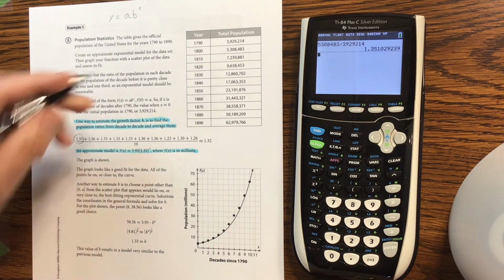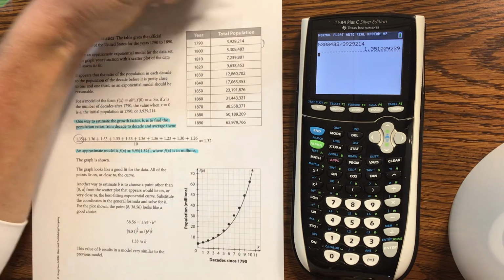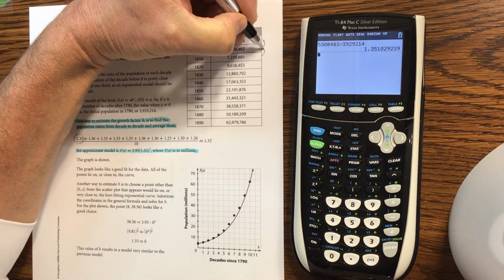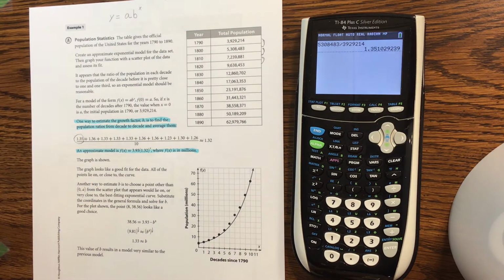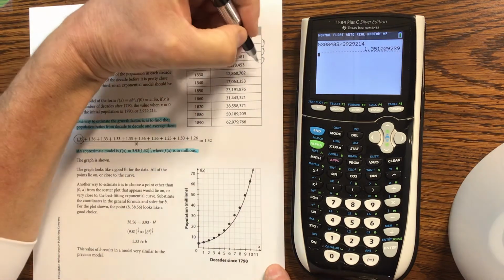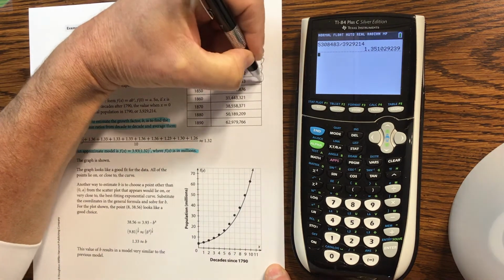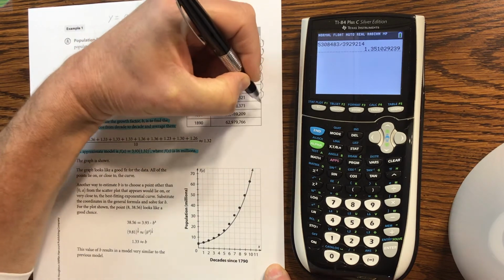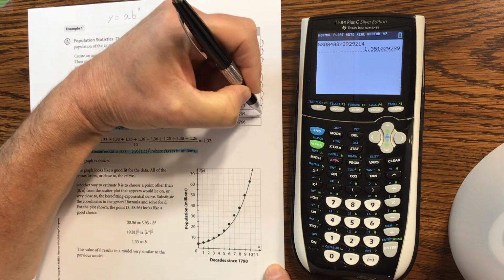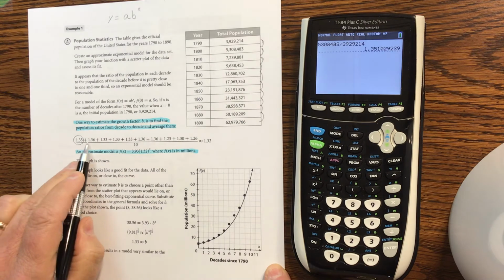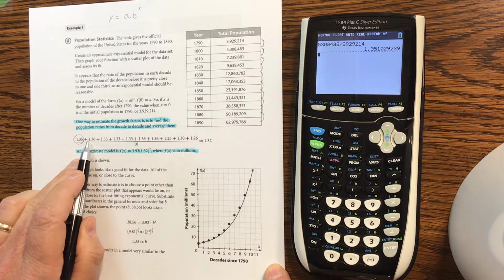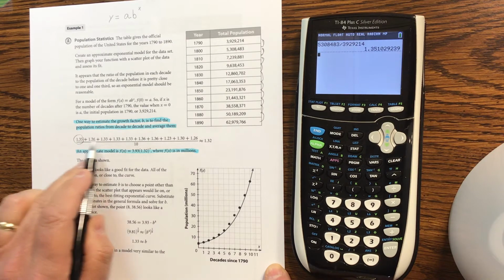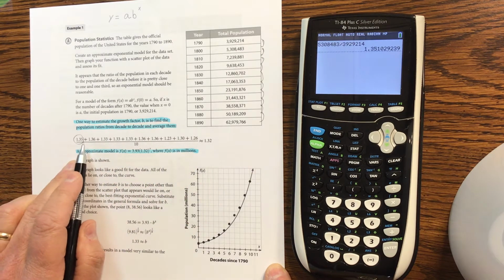So right here, 1.35 is this part. And then 1.36 is this ratio. And 1.33 is this ratio. So they do all that, find all those ratios, and then we have to do an average of this, because you're going to notice that all these ratios are not the same, but they're really close to each other. So again, since they're really close to each other, we know that this is going to be an exponential function.